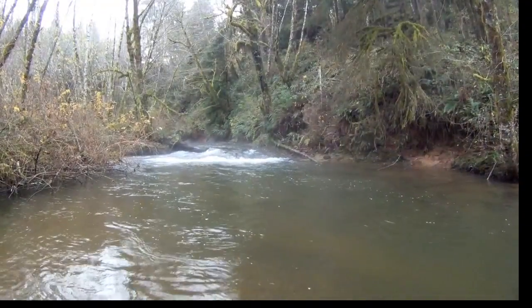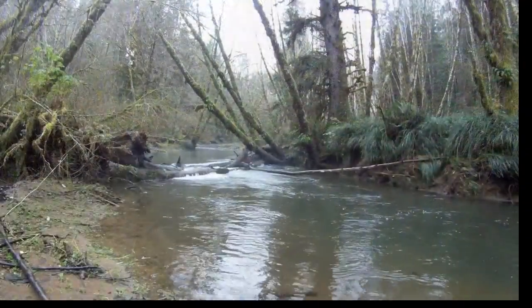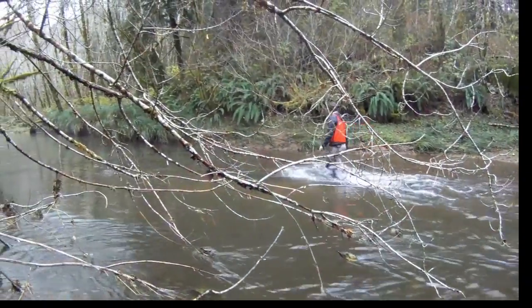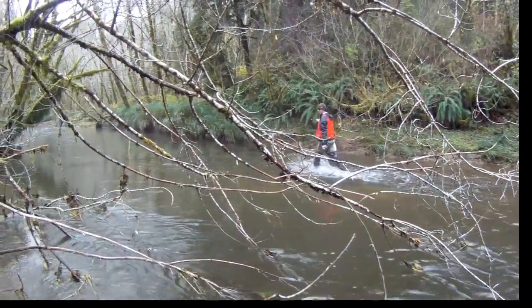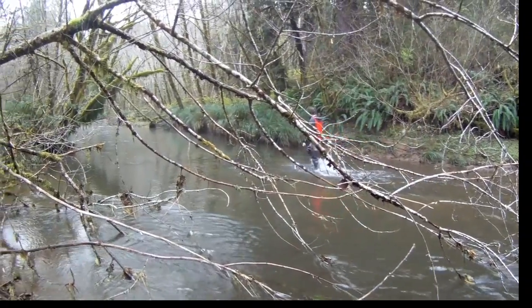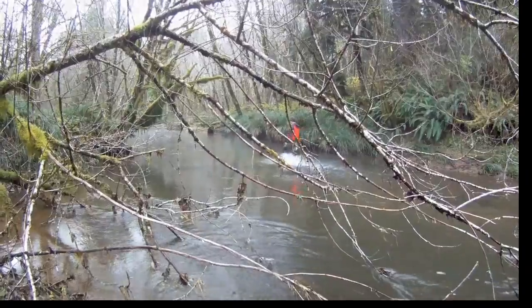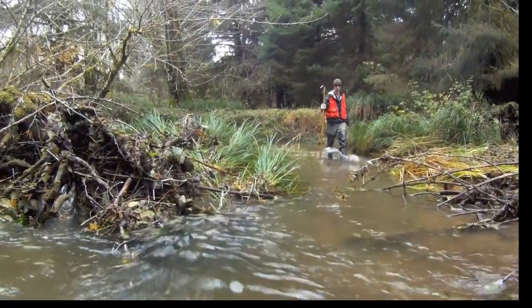All of our other spawning surveys in the basin are done by walking, as none of the tributary reaches are big enough to float. More energy is required hiking upstream in the current than floating downstream with the current in a boat, but the real advantage of walking surveys is the ability to easily stop and more thoroughly search for carcasses.